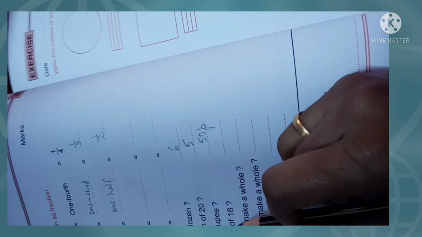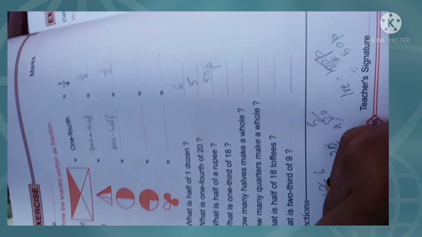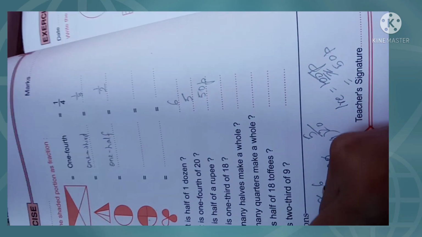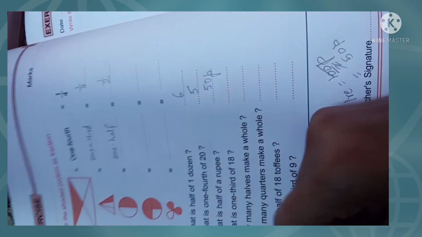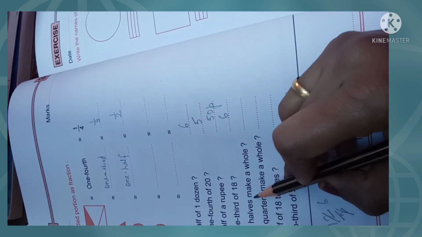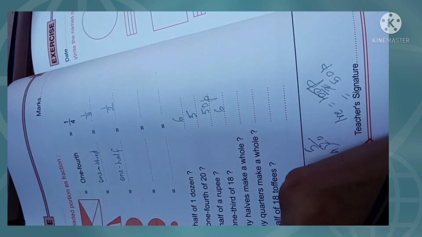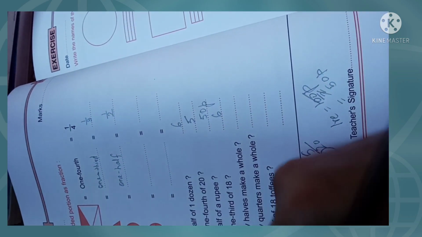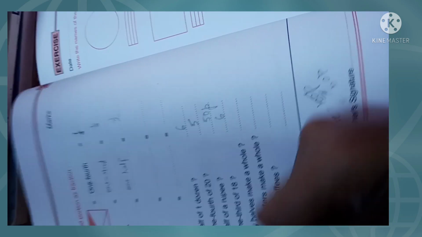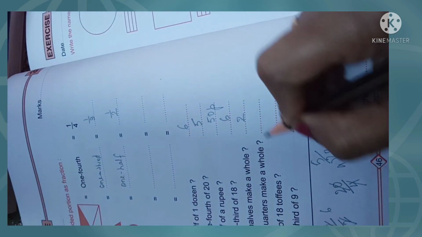Now what is 1/3 of 18? Like we have done 1/4 of 20, in the same way 1/3 of 18. 18 divided by 3. So when you divide 18 by 3, you get 6. You can write here 6. How many halves make a whole? See, this is one half of the circle and another half of the circle. When you join these two, you get one whole. So we will write here 2 halves of a circle make one whole.